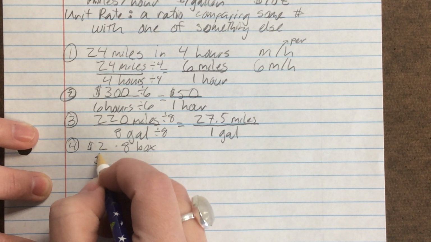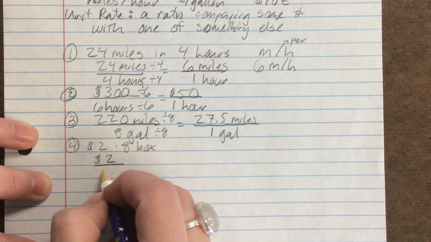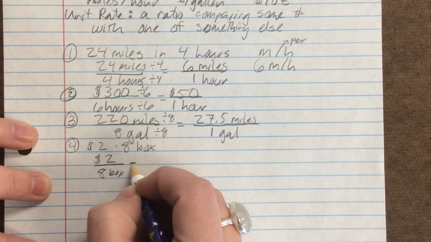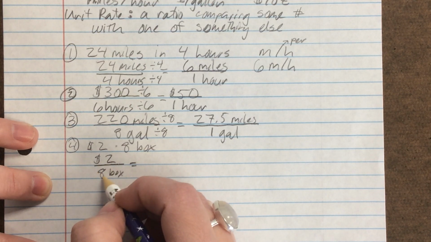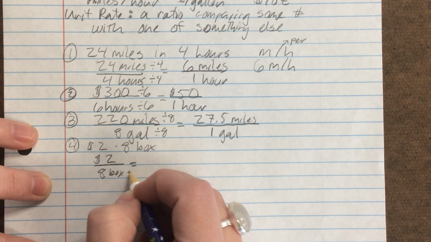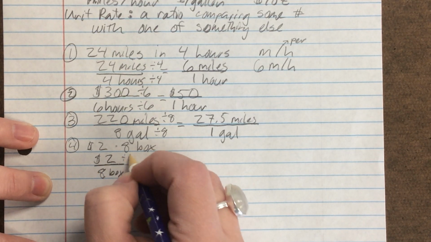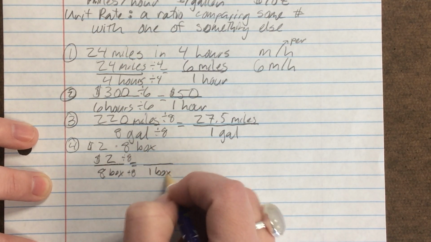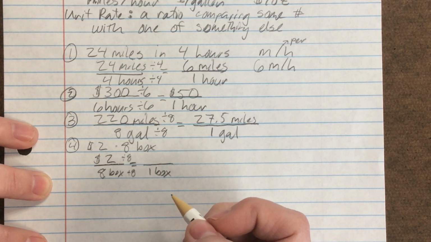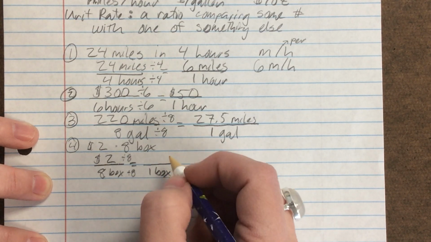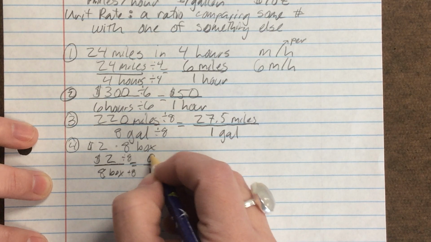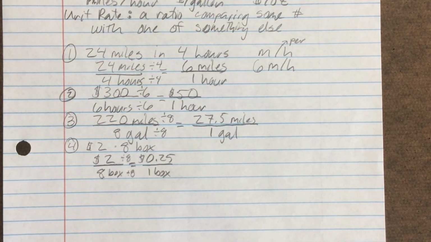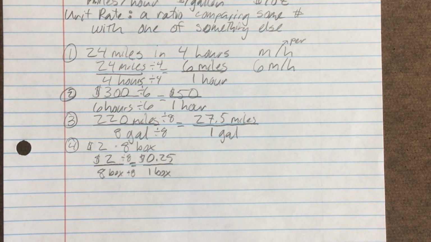So I'm going to have $2 on top and 8 boxes on the bottom. And we're just going to do the same thing. Divide by the bottom number, divide by 8, divide by 8. And the bottom will be 1. So for 1 box, 2 divided by 8 is a quarter, or $0.25. Okay, so each box costs 25 cents.